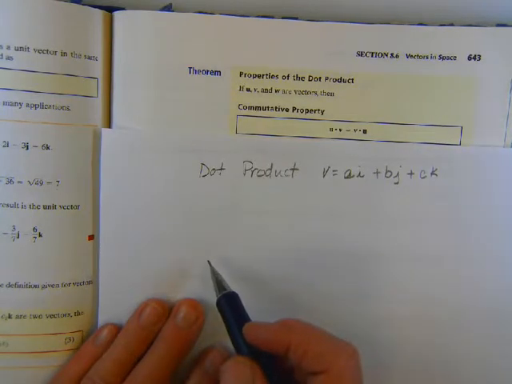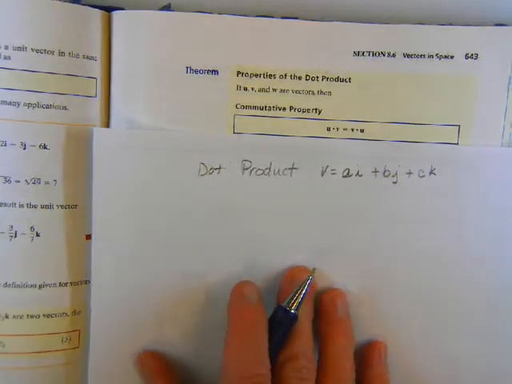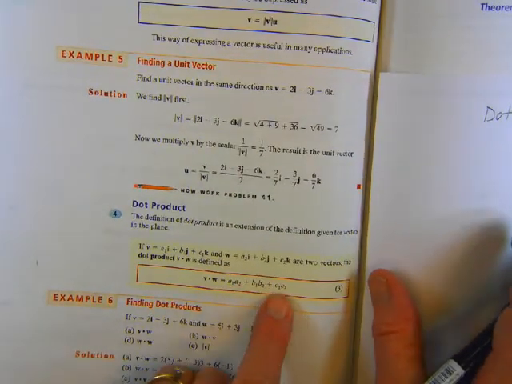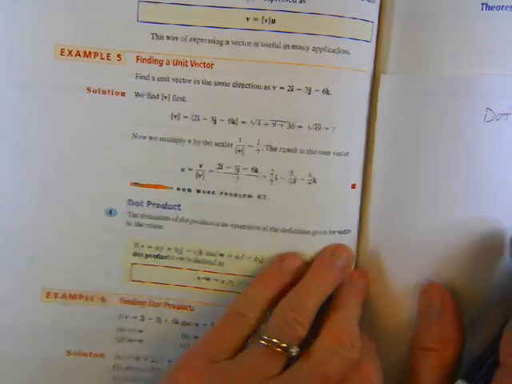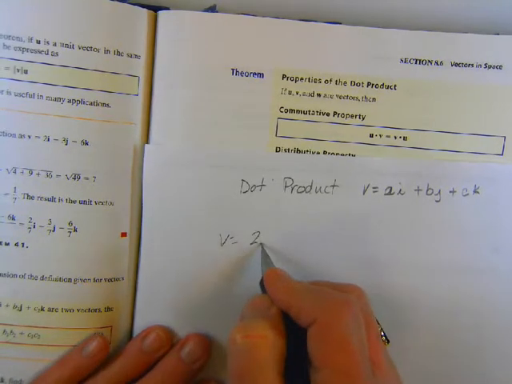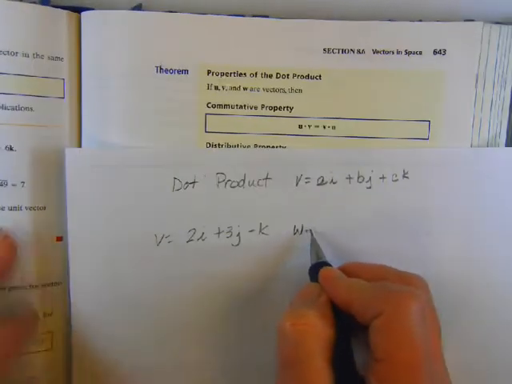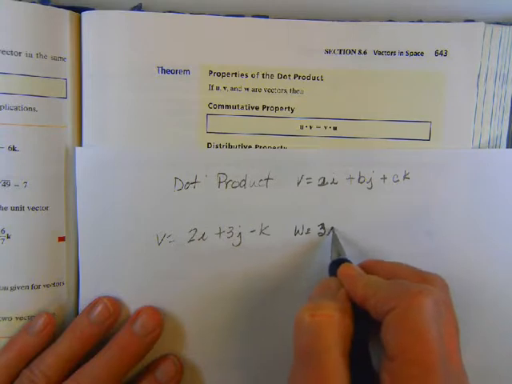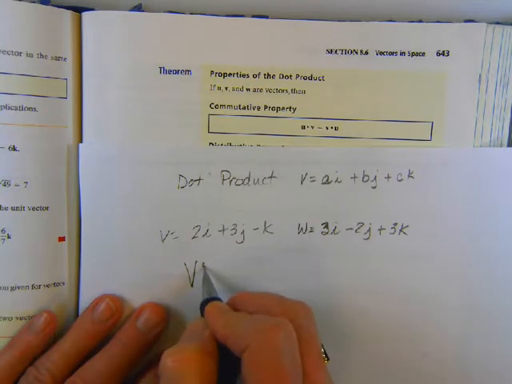But if you have two vectors and you're going to find the dot product, and they have three components each, all you're going to do is add this one more component to it. All you have to do is multiply the coefficients of K. So V is equal to, and W is, and I want to find my dot product.